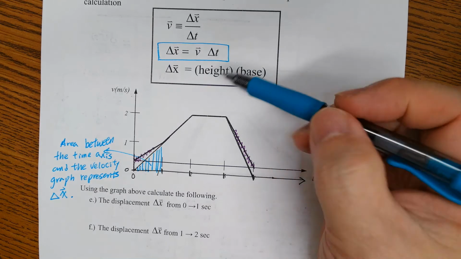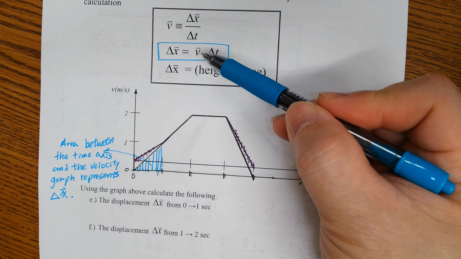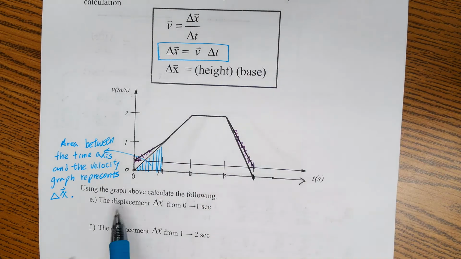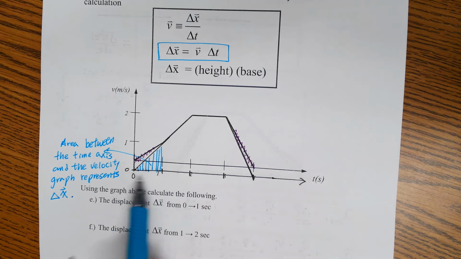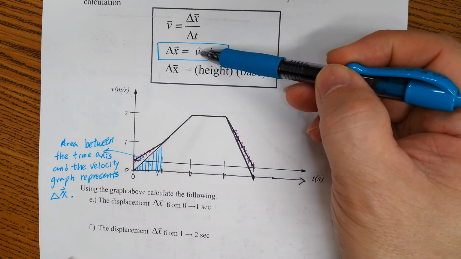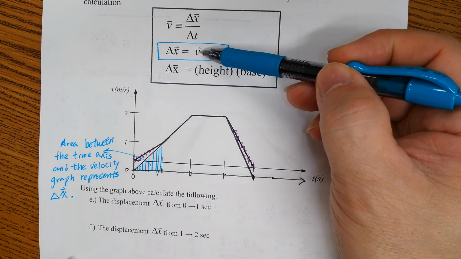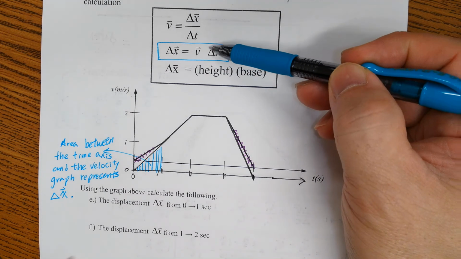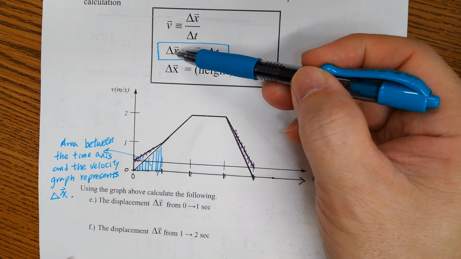Well, if you look at it, this v represents the height, delta t represents the base, okay? So if I were to take a look at, let's say we're moving 2 meters per second, constant rate, for 1 second. So 2 meters per second times 1 second should give you 2 meters.